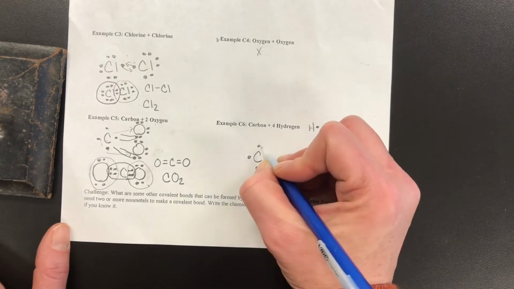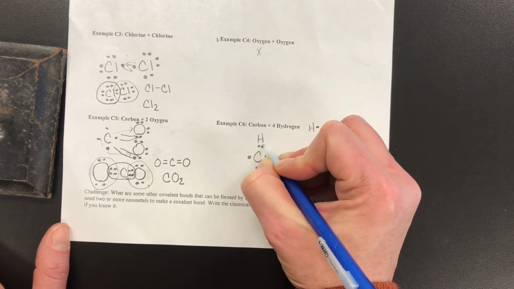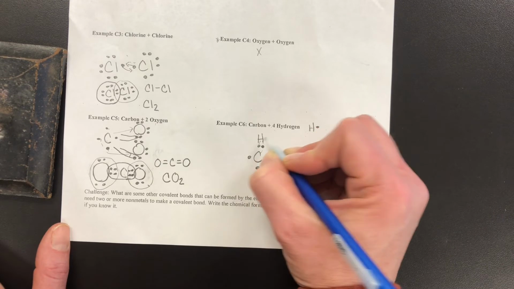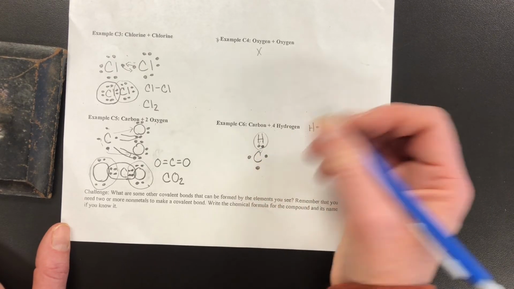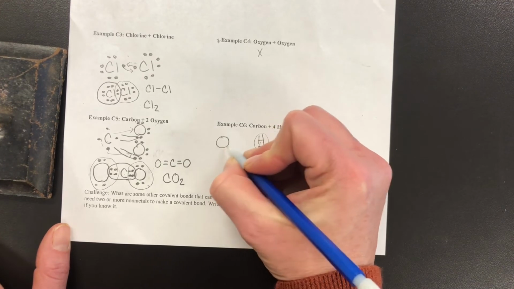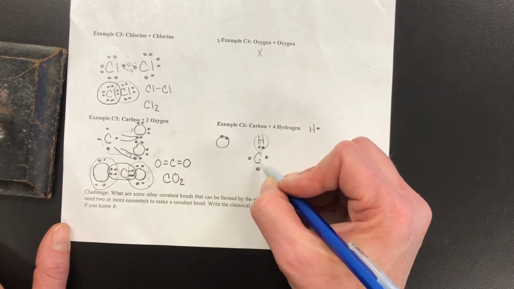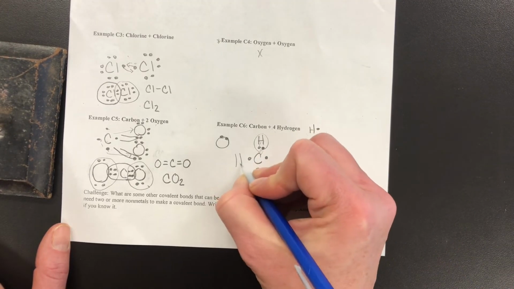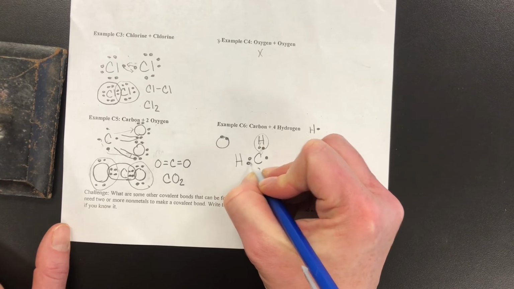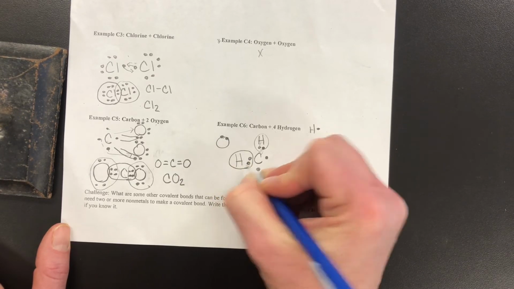So if this carbon shares with hydrogen, so this is hydrogen's electron, it is going to share with carbon, and carbon's going to share this electron with hydrogen. Okay, so now hydrogen is full, because remember, hydrogen only has one energy shell, which is filled with 2, so hydrogen is full. My carbon isn't full yet, but we still have 3 hydrogens to go. So we have hydrogen here. It's going to share its electron with carbon. Carbon's going to share its electron with hydrogen. So now hydrogen is full.